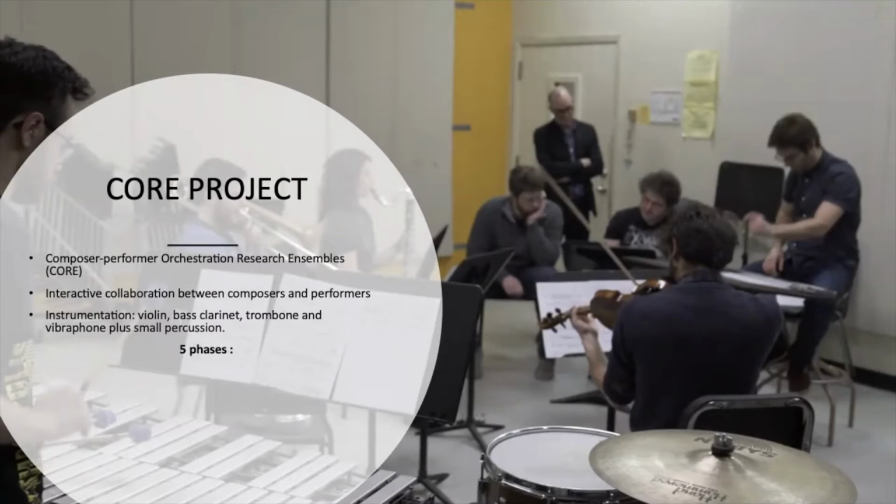Five universities, which are institutional members of the Actor Partnership, have participated in the CORE project. Each of the five CORE ensembles included graduate students in composition and performance who collaborate interactively to design and solve problems related to the orchestration of the ensemble. This process is repeated biannually throughout the duration of the Actor Partnership.